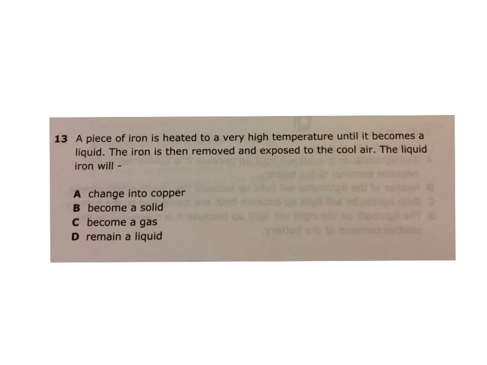Number 13. A piece of iron is heated to a very high temperature until it becomes a liquid. The iron is then removed and exposed to the cool air. The liquid iron will A. Change into copper, B. Become a solid, C. Become a gas, or D. Remain a liquid.